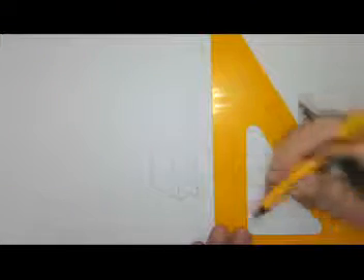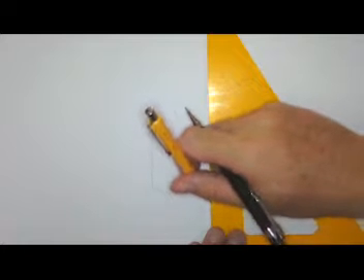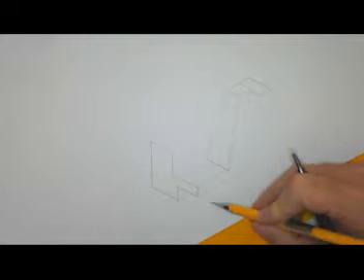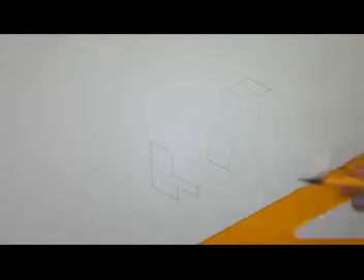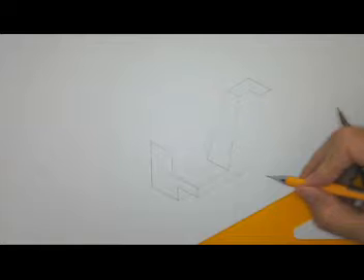I'm just coming back here to my 25 line. As you can see, what I've just done is I've drawn my 25 line up, taken it along to my right. That is where that line is going to have stopped, because that is the inside of it.